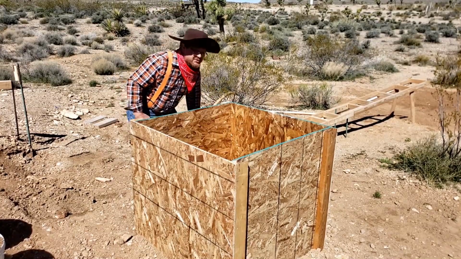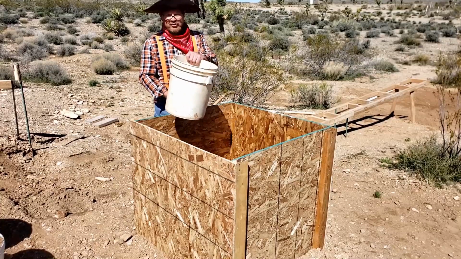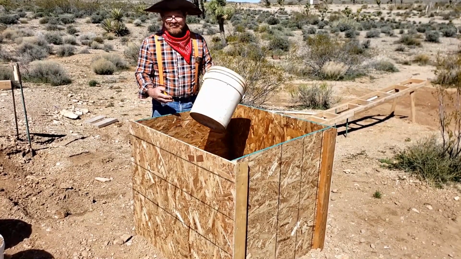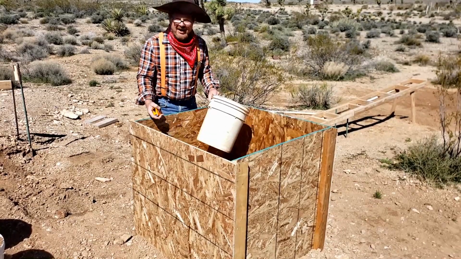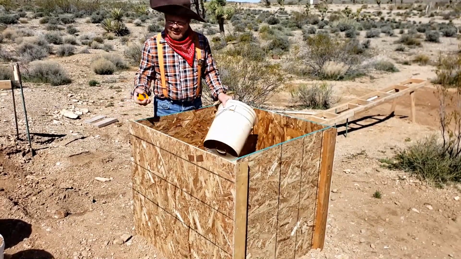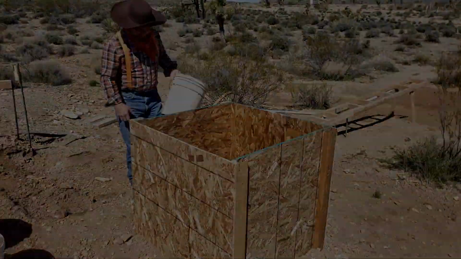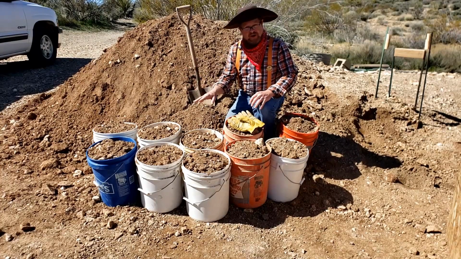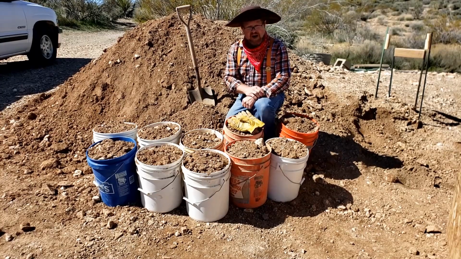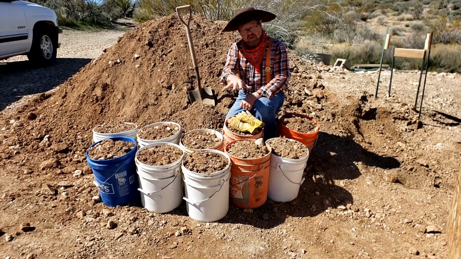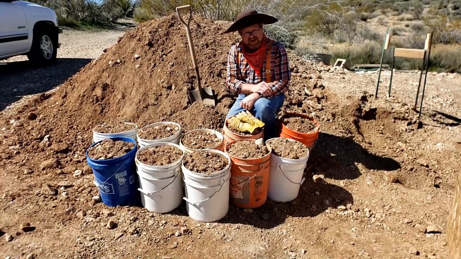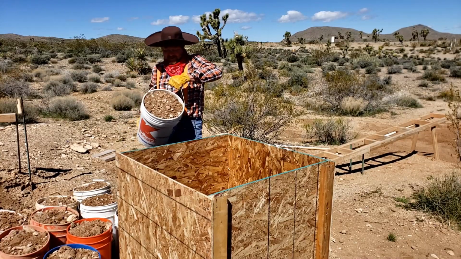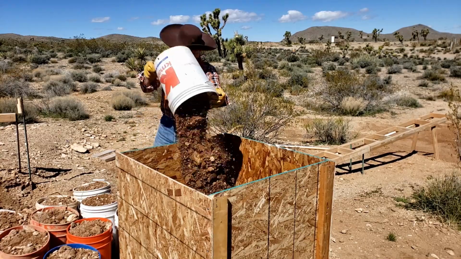Now, if you're a math wizard, I'm sure you can measure the cubic volume of the bucket and figure it all out, but I thought we'd do it the hard way and have more fun doing it. So let's get started. Okay, we got 10 buckets filled up with dirt all the way up to the brim. Let's load it into the box and see how many buckets we can actually put in this thing. Okay, here we go. Boy, these buckets are heavy.